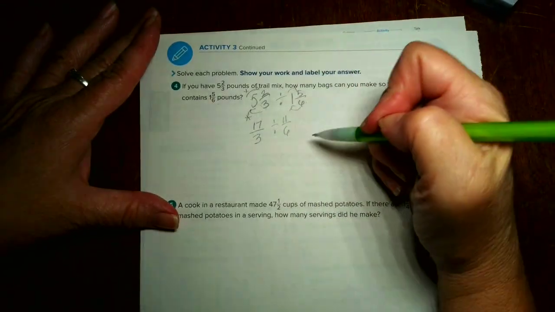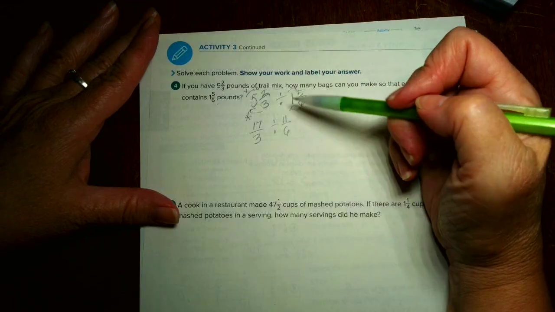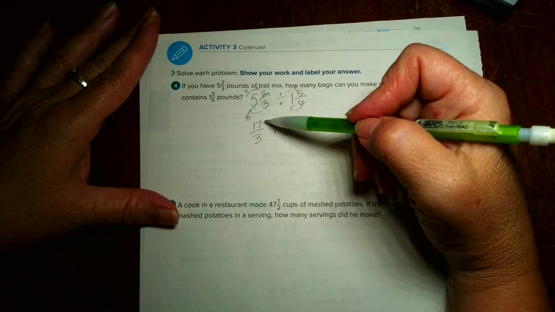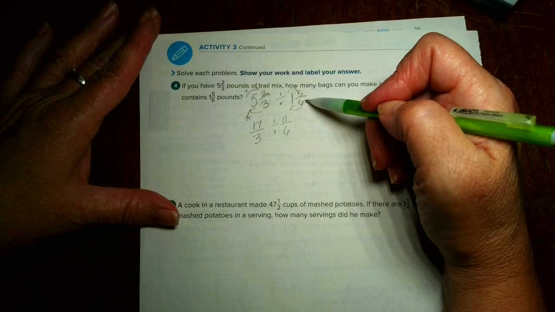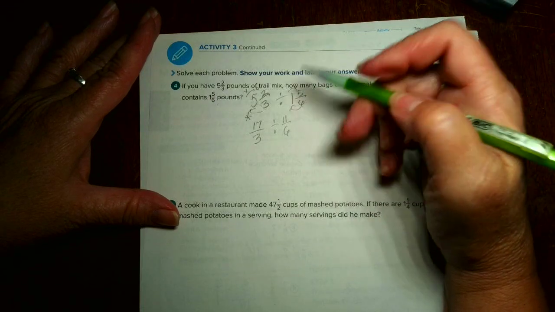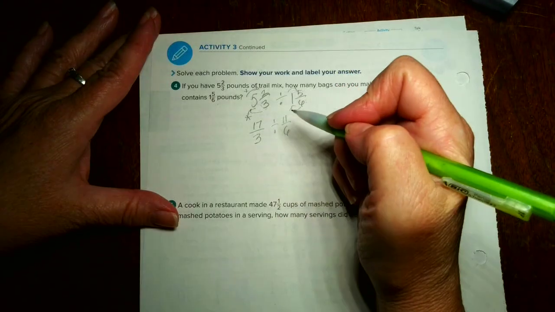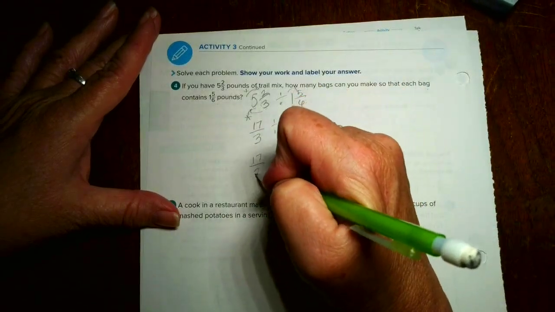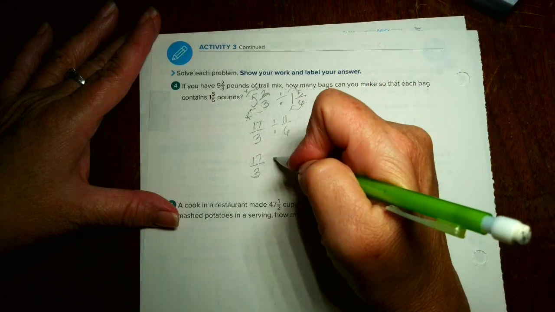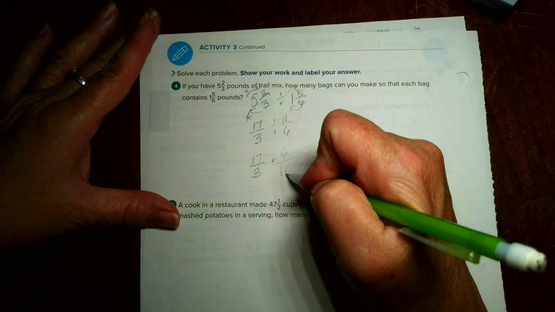So see, this would be hard to draw a diagram. I wouldn't want to draw a diagram of this, trying to do 5 2/3 wholes and dividing it into groups of 1 5/6. So having this algorithm and this method makes it a lot easier. So we keep the first one the same, and then we change the division to a multiplication, and we multiply by the reciprocal.